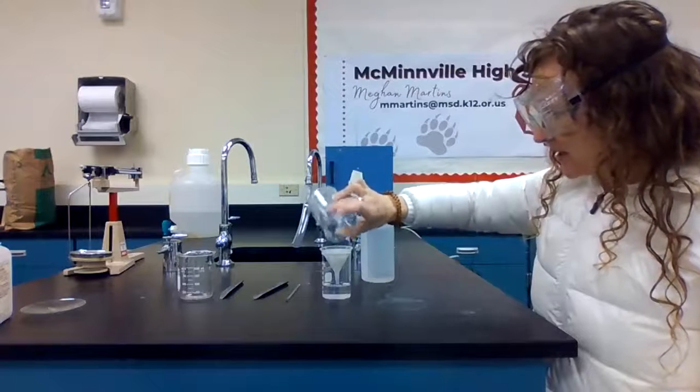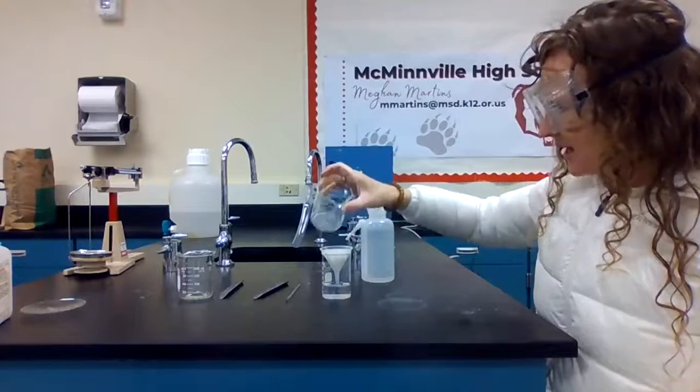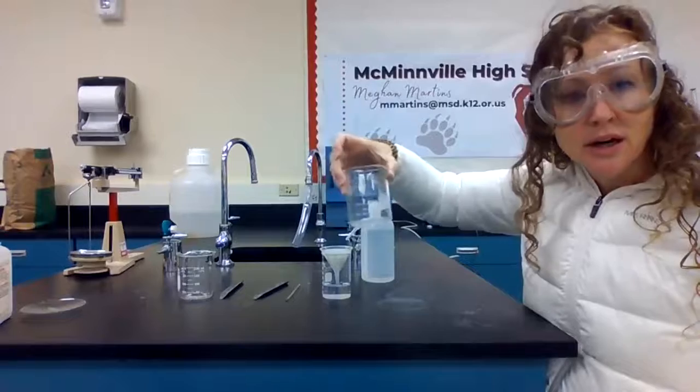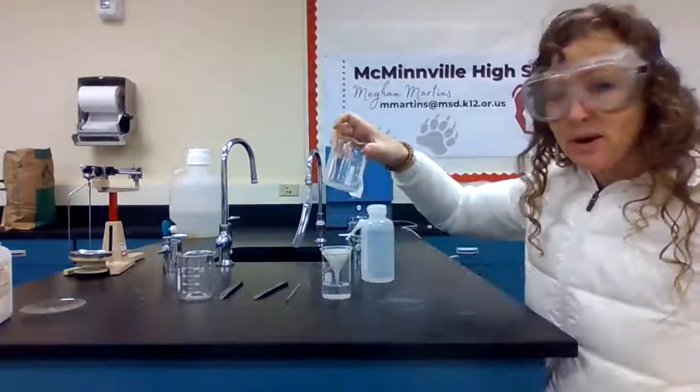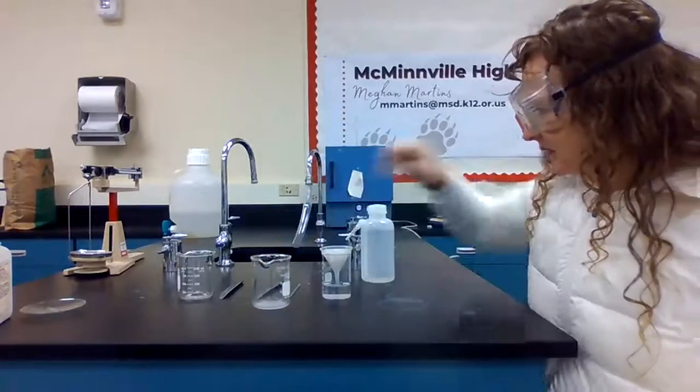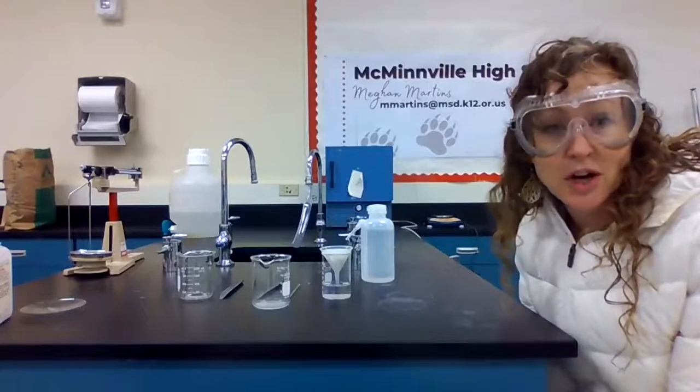What you really want is to collect all of that solid out of your beaker and get that into your filter paper. So we're going to let this finish draining, and then we're going to talk about the drying process.